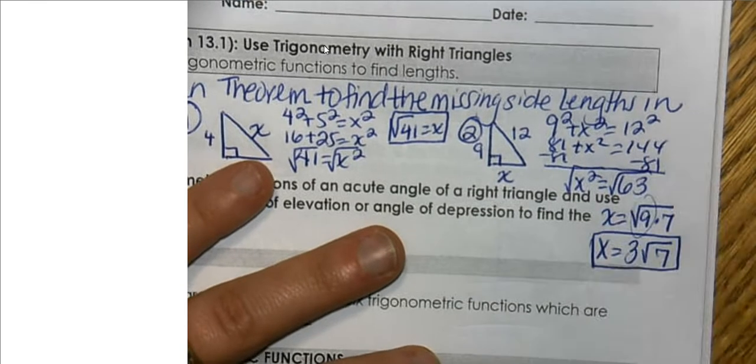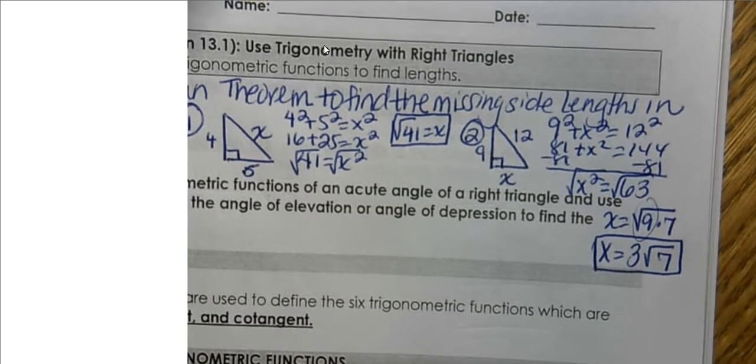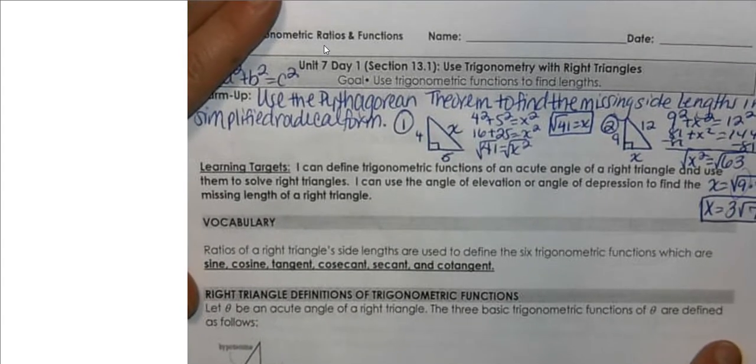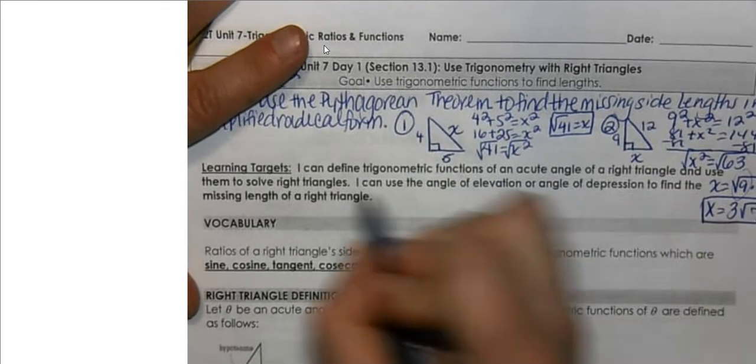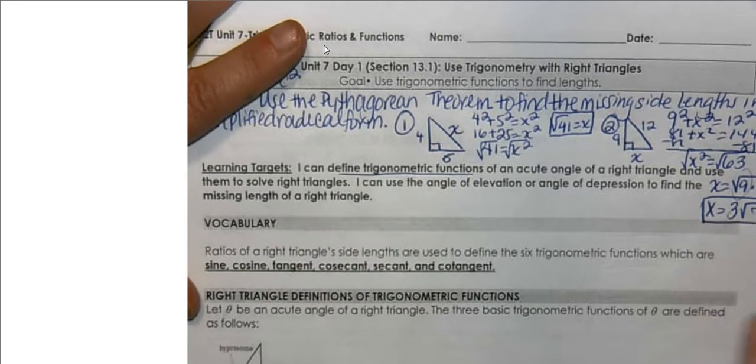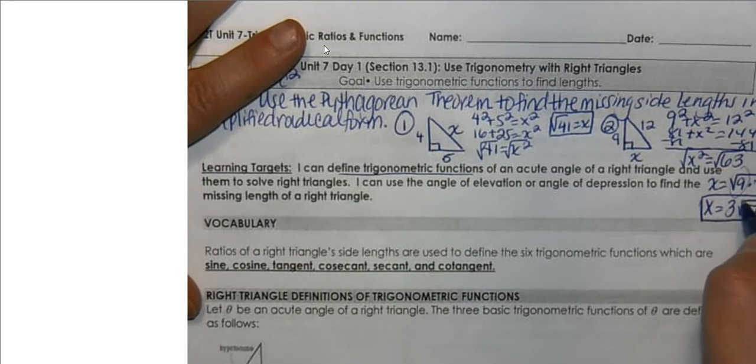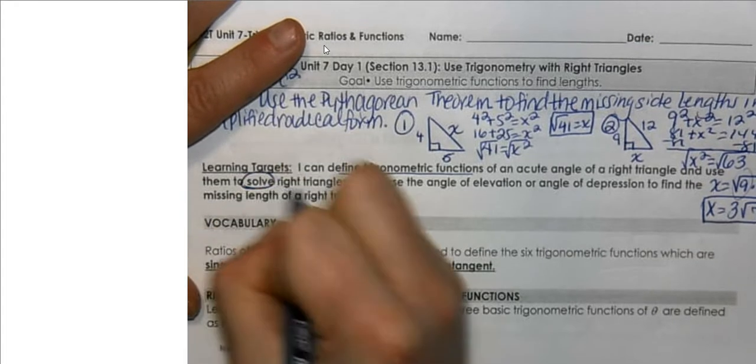And throughout this lesson, there's going to be usage of the Pythagorean theorem, as well as writing answers in simplified radical form. So these are skills that we've talked about before, and we are definitely going to be using them in today's lesson. Our learning targets for today are for you to be able to say, I can define trigonometric functions of an acute angle of a right triangle and use them to solve right triangles.